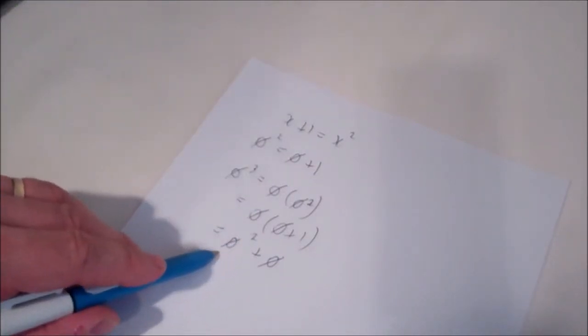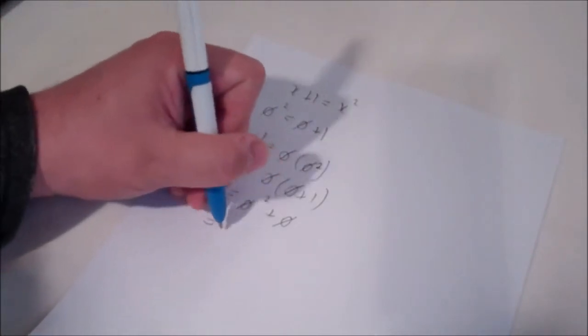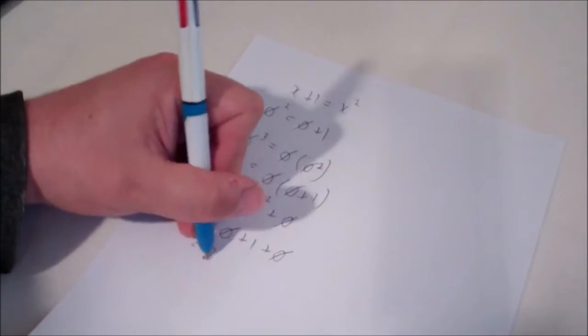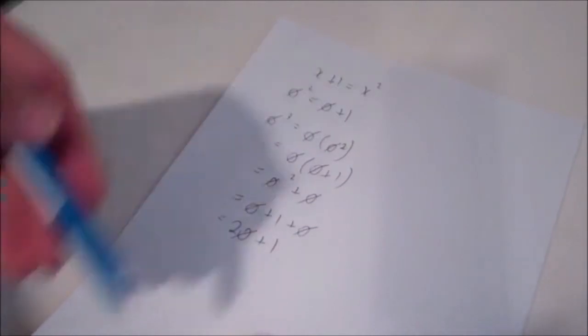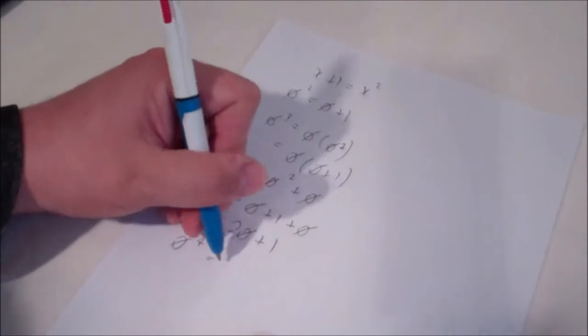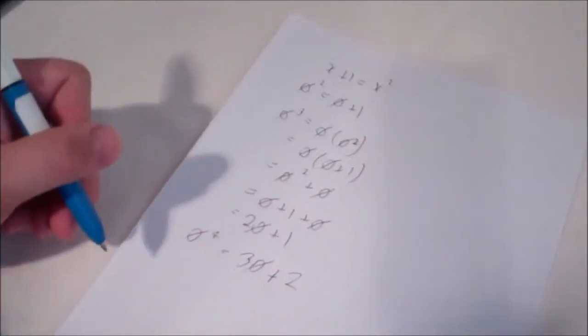But remember, the golden ratio squared here is golden ratio plus 1. So that's golden ratio plus 1 plus golden ratio. That's 2 golden ratios plus 1. That's an expression for the golden ratio cubed. Now, if you repeat that kind of process, this is what you can get to. The golden ratio to the power 4 ends up being 3 golden ratios plus 2.